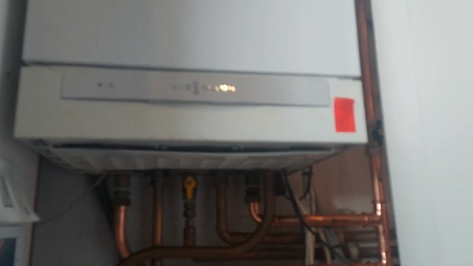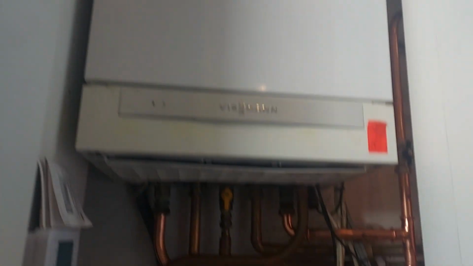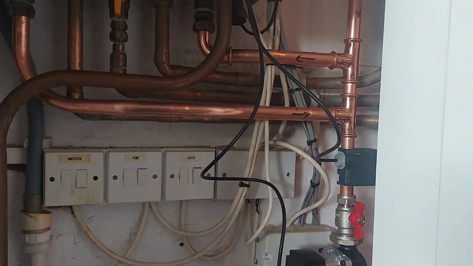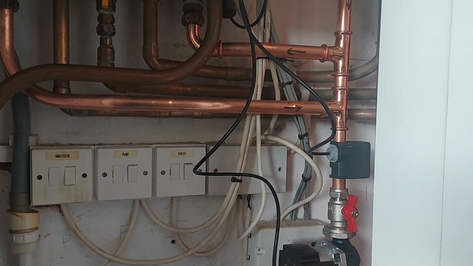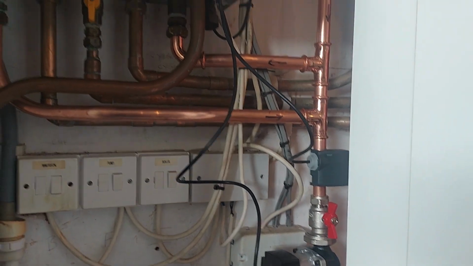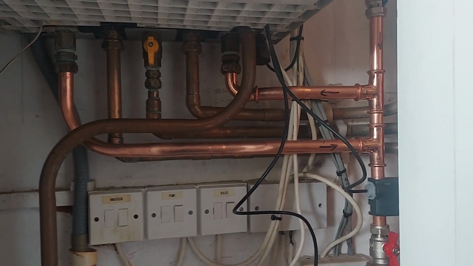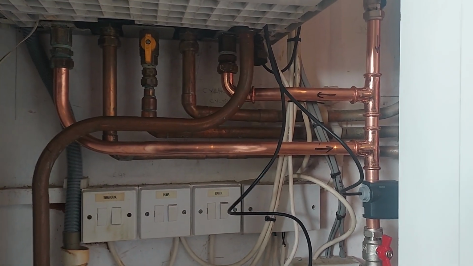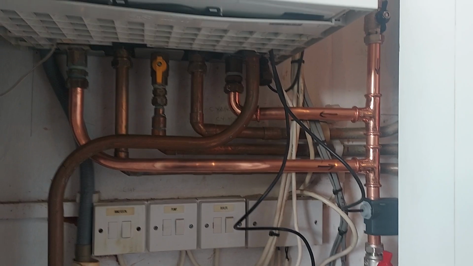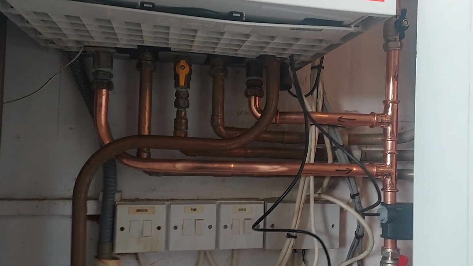So just make those two little distinctions. It just helps you get your theory in your head correct. So load matching, modulation is to do with controlling the amount of energy that goes into the system, and the temperature is controlled by the boiler controller.